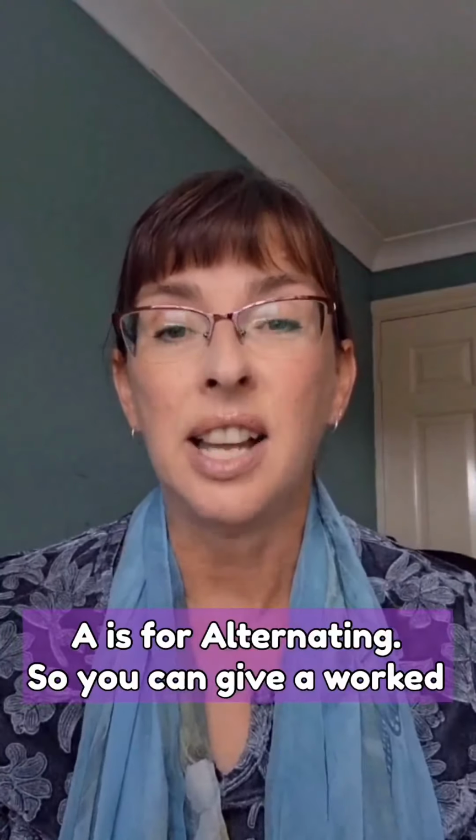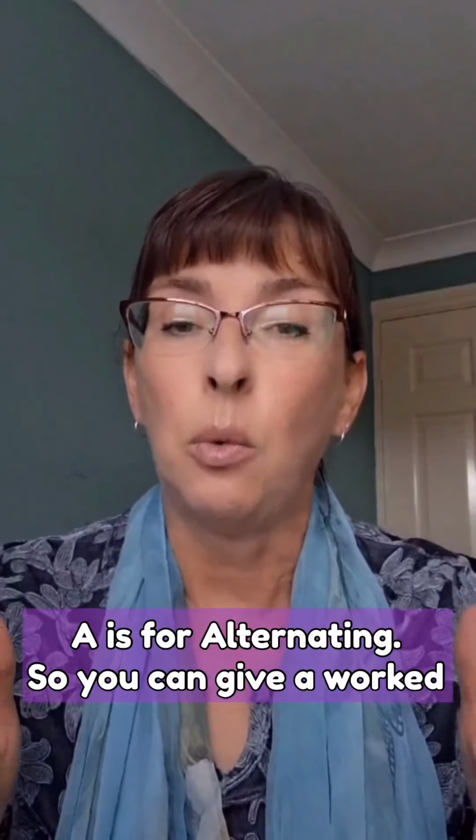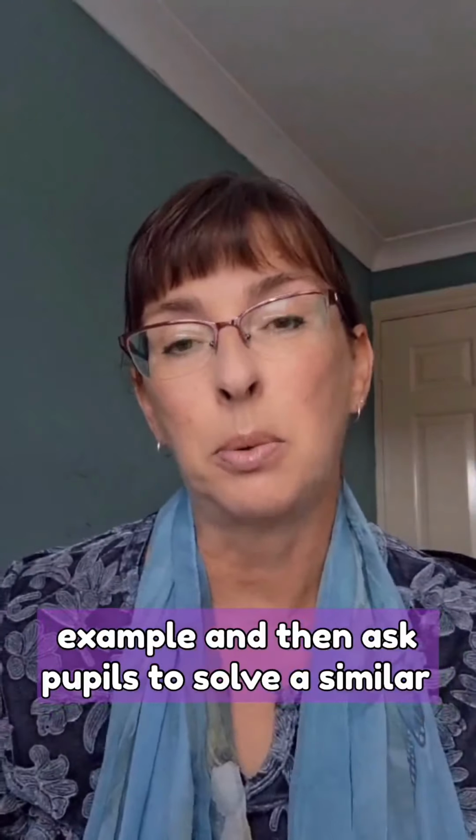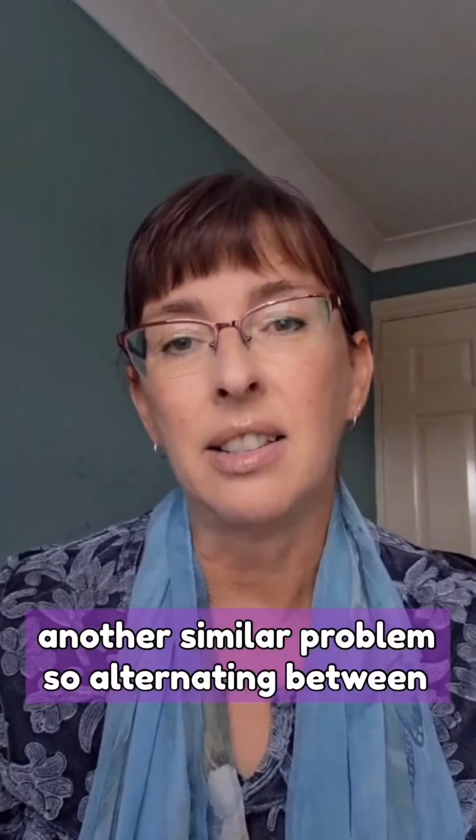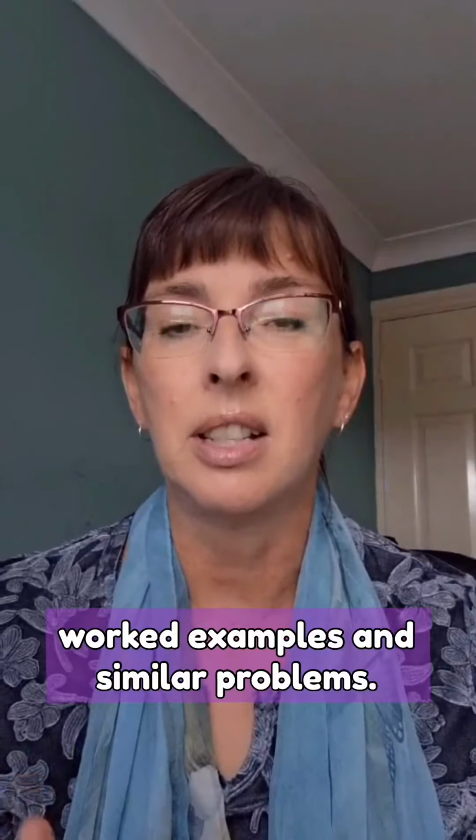A is for alternating. So you can give a worked example and then ask pupils to solve a similar problem. Then give another worked example and another similar problem. So alternating between worked examples and similar problems.